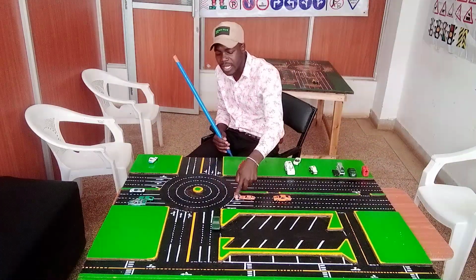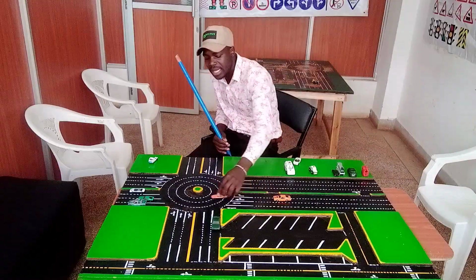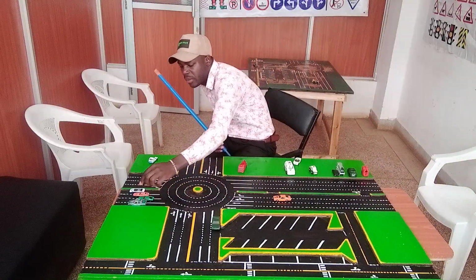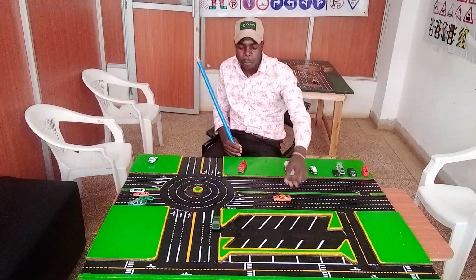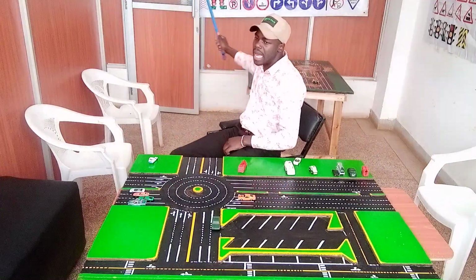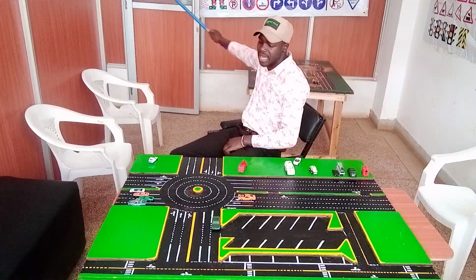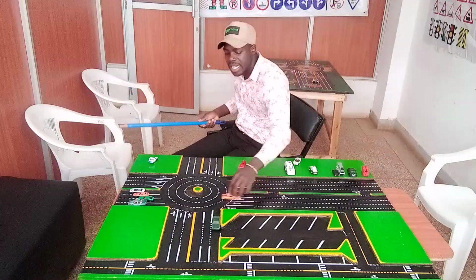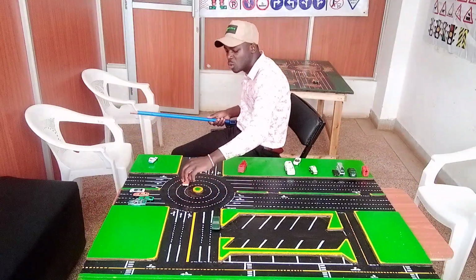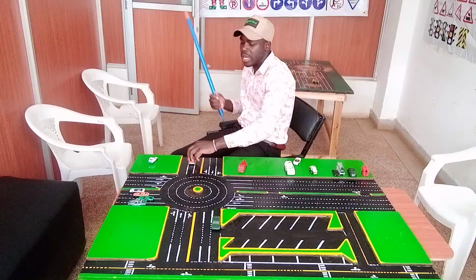Because I'm at lane 3, I'll change to lane 3 at the roundabout, then I'll go straight and exit from lane 3. Then the second option tells us that you turn right. So I'll also change the turn lane, turn to my right and exit with lane 2.